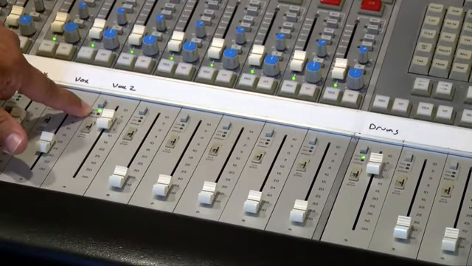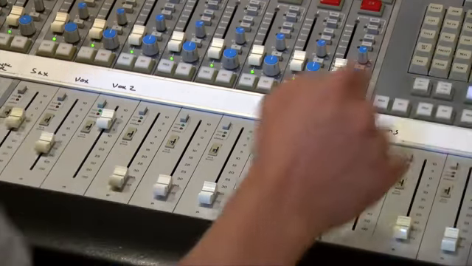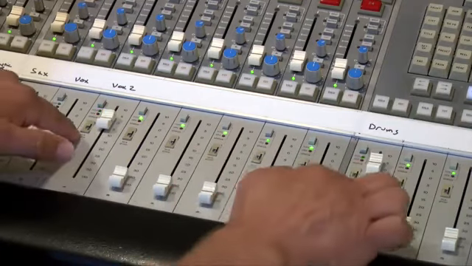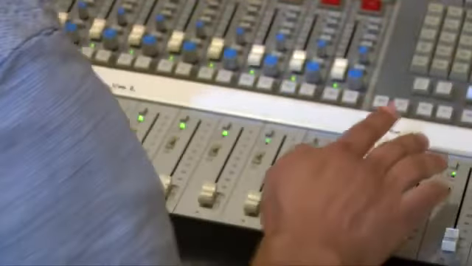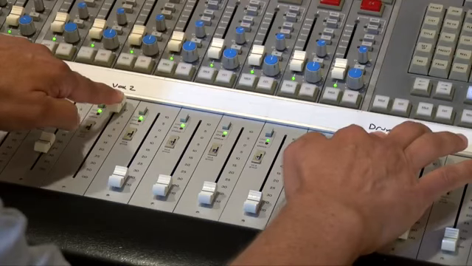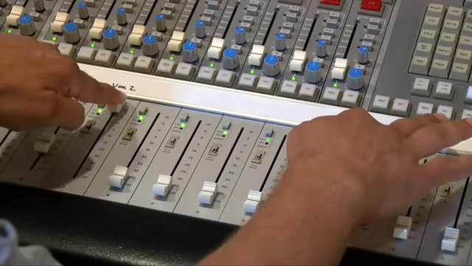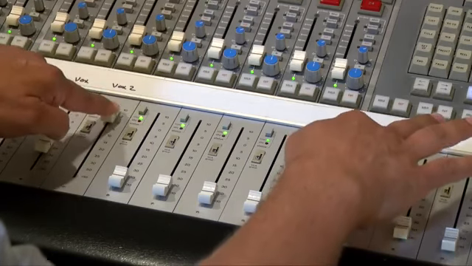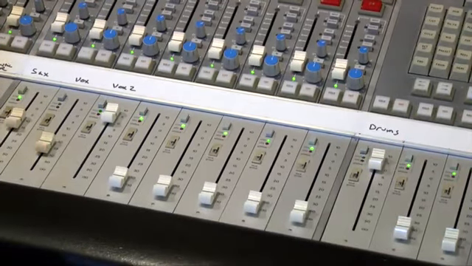So instead of solid, it's just blinking at you. Now, if I move these faders, I can hear a difference, but none of that's being automated. If you looked at the screen, nothing's moving on the screen. It's pretty straightforward. Preview.